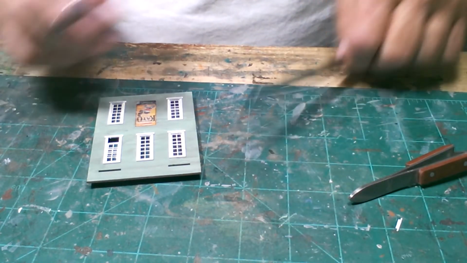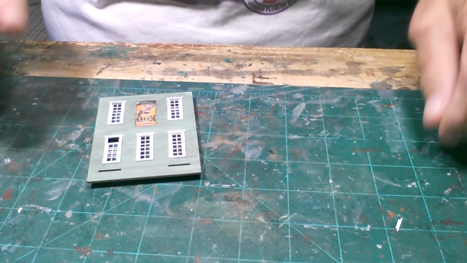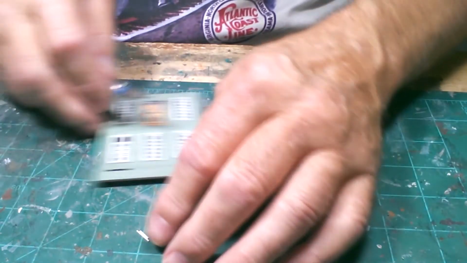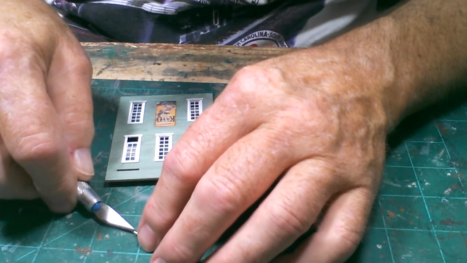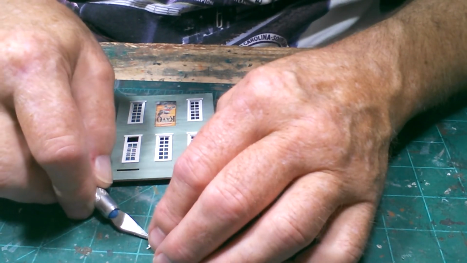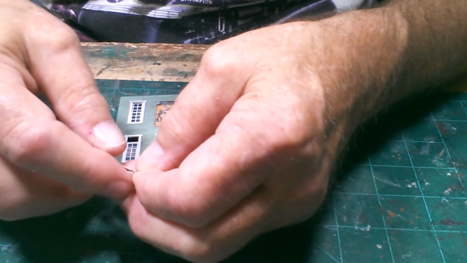Let's move this stuff out of the way. This one, there we go.